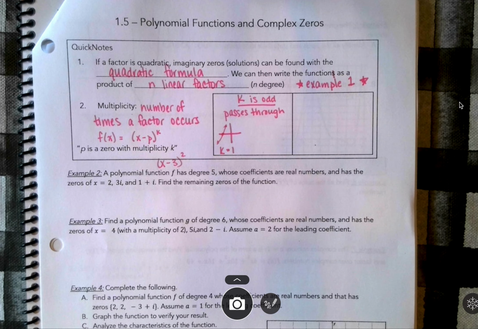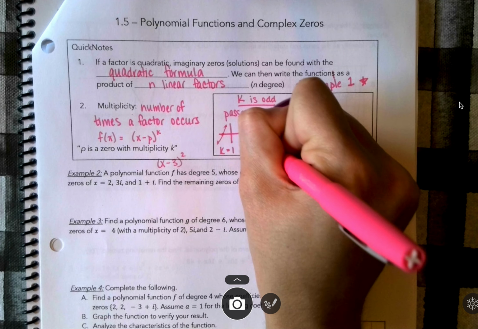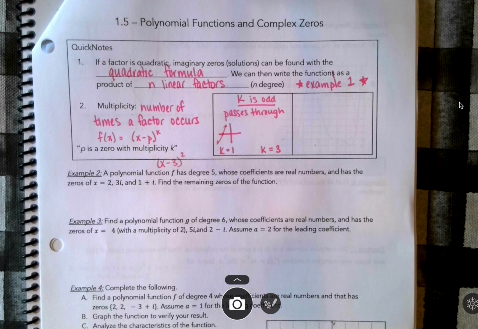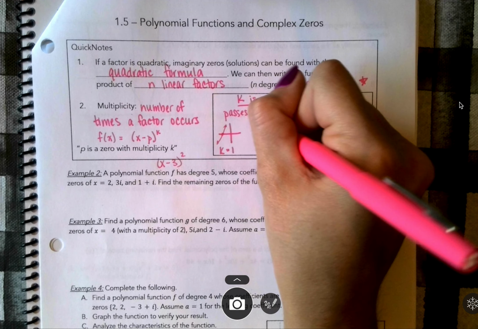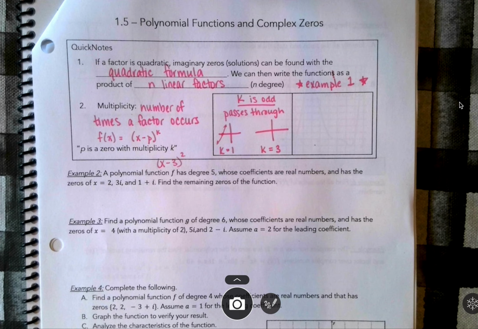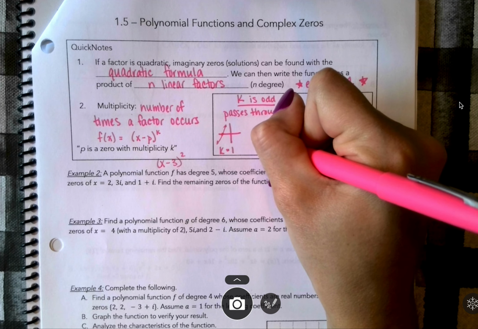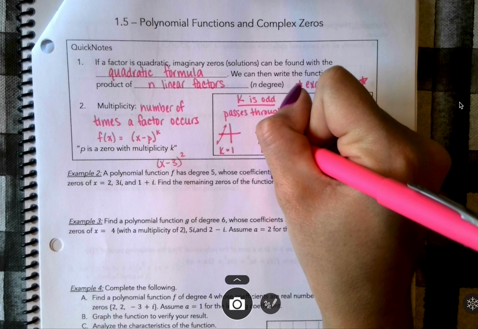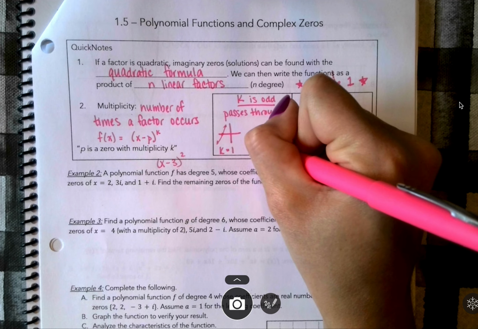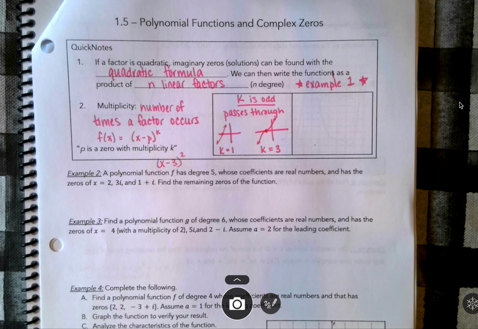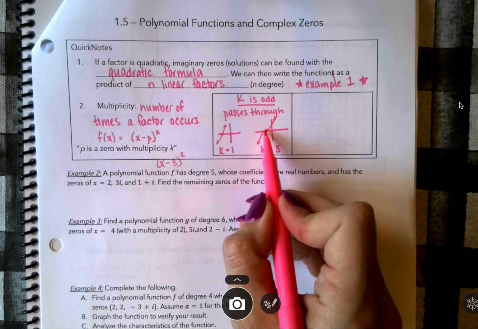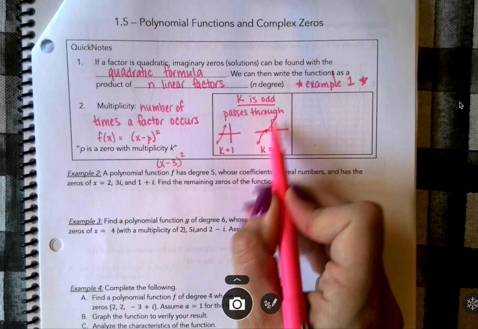It's a clean piercing straight through the x-axis. If I have a multiplicity of 3, while it still goes through, it has a little resistance. So it's going to hit the x-axis, hover a little bit, and then continue. I should have used a different color. There's almost like a horizontal-ish piece before it continues.